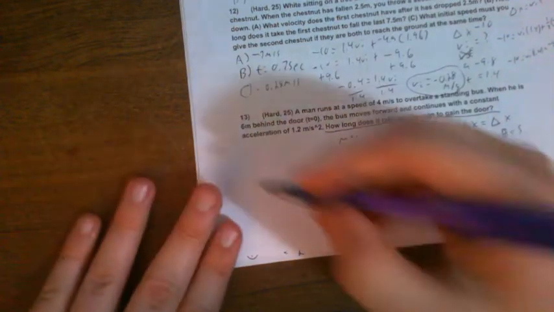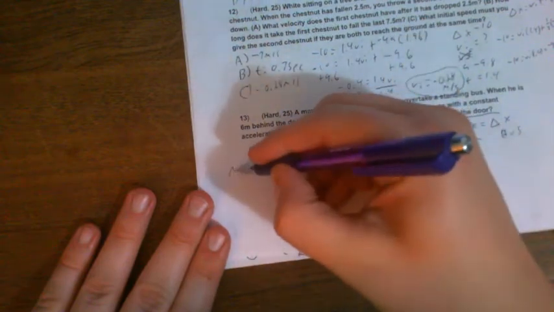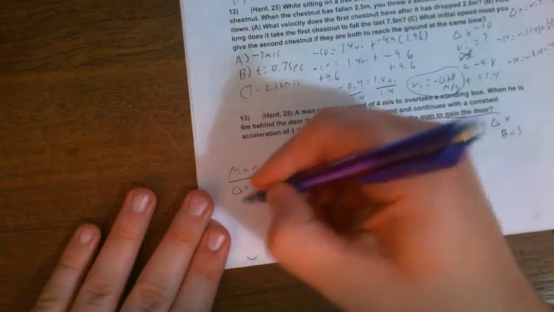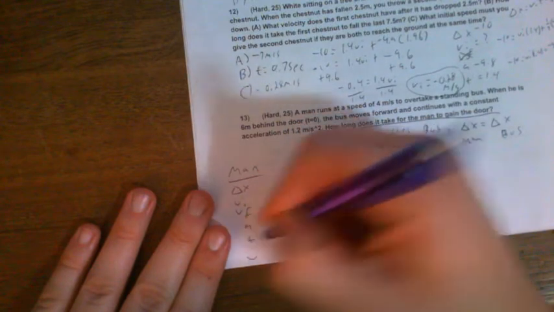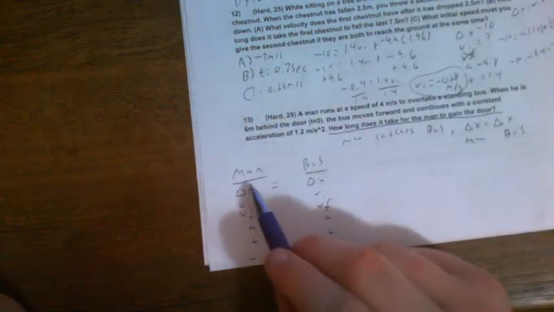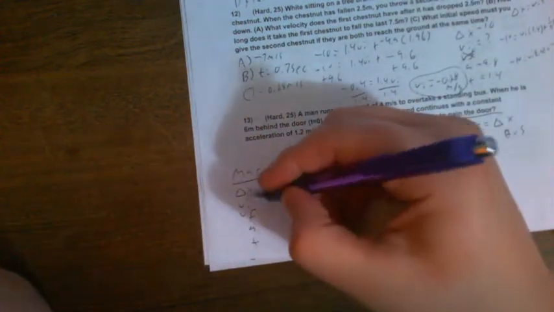So, let's go ahead and check this out. We have variables. Remember, two objects means we're collecting variables for two sections. I'm going to look for man variables first, and then bus variables second. So we have delta x, vi, vf, a, t. For the bus, we have delta x, vi, vf, a, t. Their delta x's are going to be equal to each other when he catches it. His initial speed vi is 4. His vf, it doesn't say how fast he's moving when he catches the bus, so it doesn't matter.